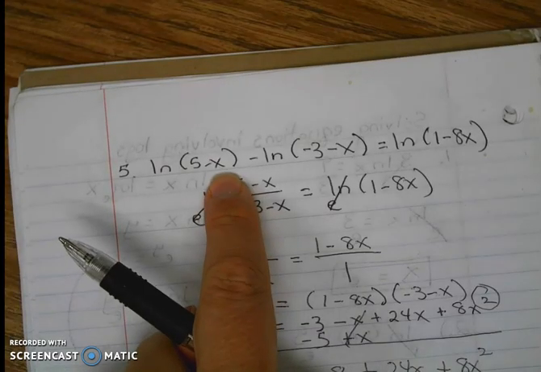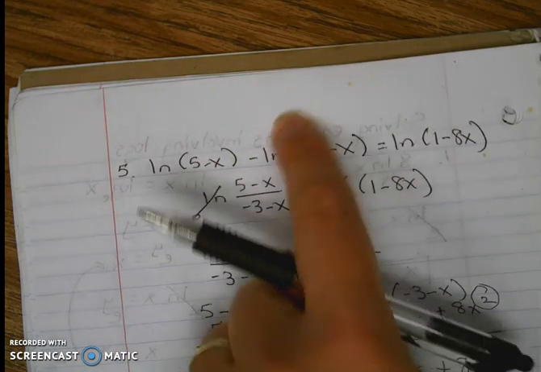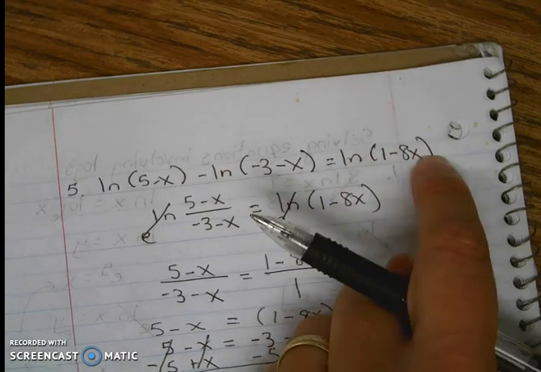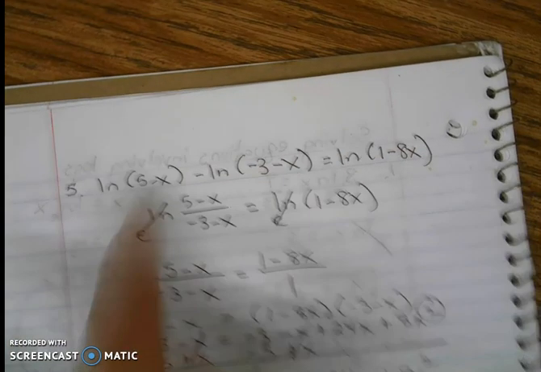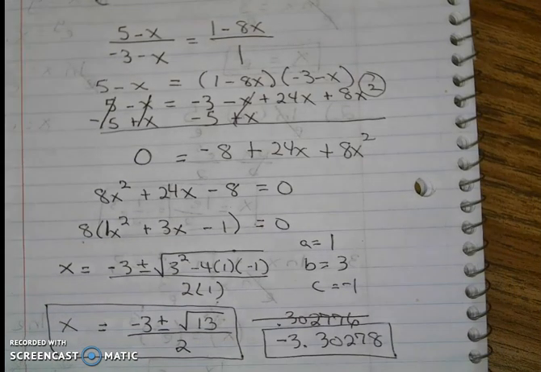Remember, you have to plug it in for x. Make sure this is a positive number. Plug it in for x. Make sure this is a positive number. Plug it in for x. Make sure it's a positive number. If it's negative, then it's an extraneous solution, and it does not work.